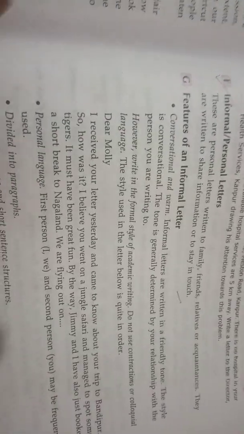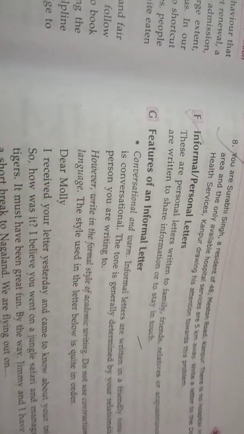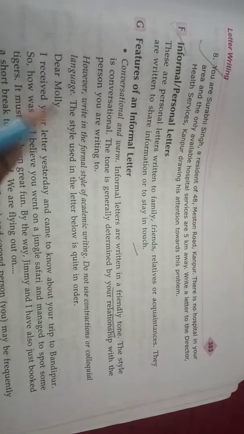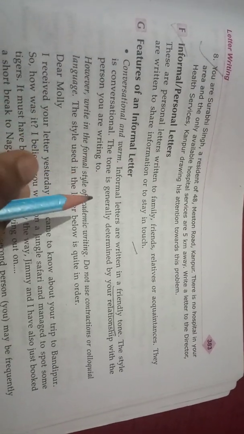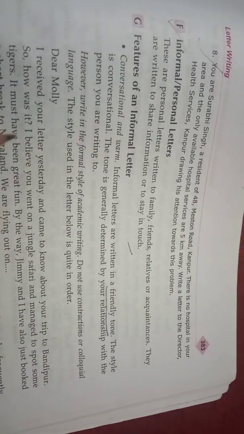Now the features of informal letters. These letters are conversational and warm, which means informal letters are written in a friendly tone. The style is conversational. The tone is generally determined by your relationship with the person you are writing the letter to.